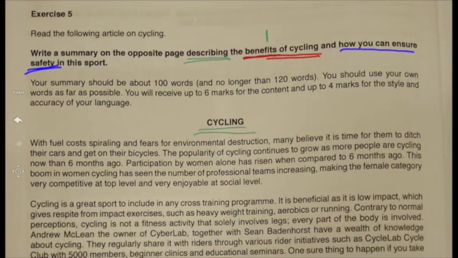Which then essentially means if you have been given 2 aspects to the question, just like in this one, we've got the benefits, which is 1, and also how you can ensure safety, which is 2. These 2 aspects can only share the 6 marks, and they share the 6 marks equally, which means that the benefits of cycling will be over 3, and also how you can ensure safety will also be over 3, to make a total of 6.